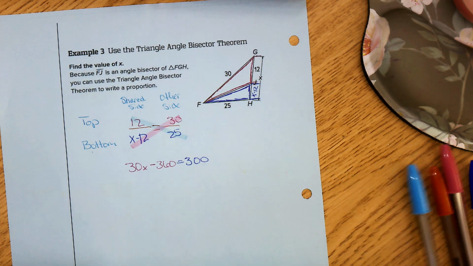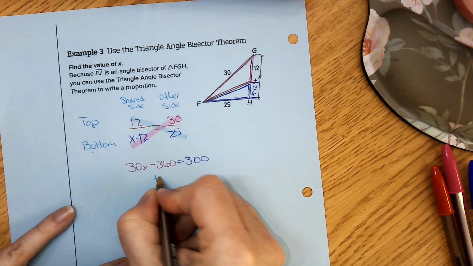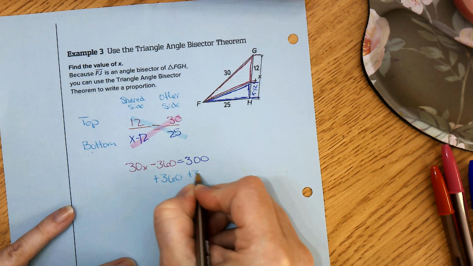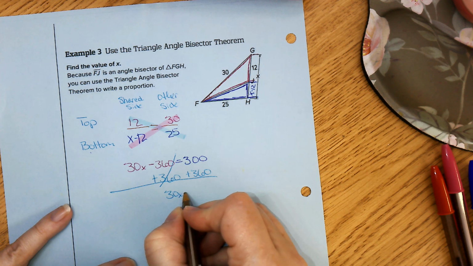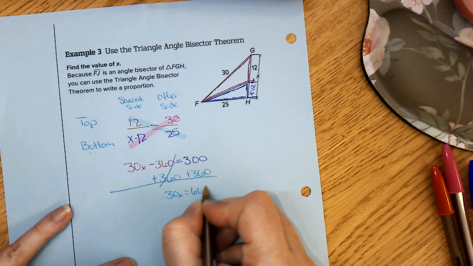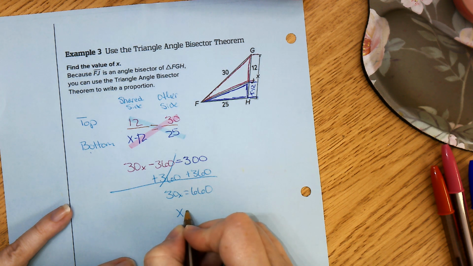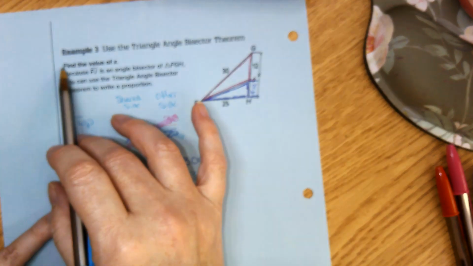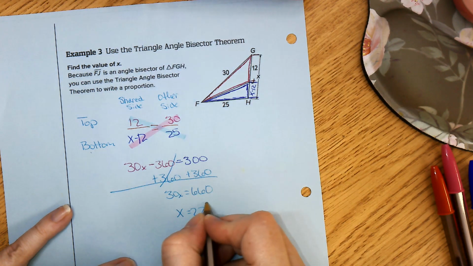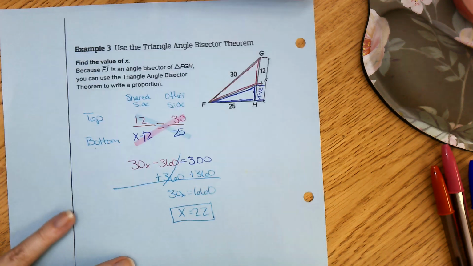That created a 2-step equation, so let's add 360 on both sides. 30x equals 660, and therefore x equals 22. And did it want us to find x? Yeah, it says find the value of x. So that's what we've found.